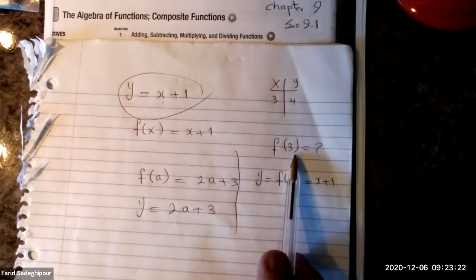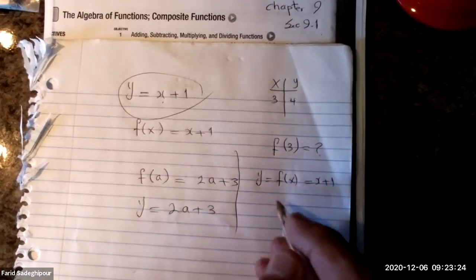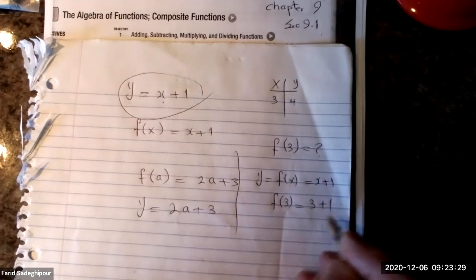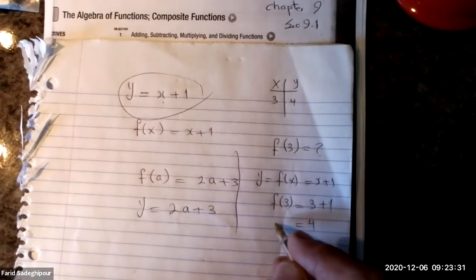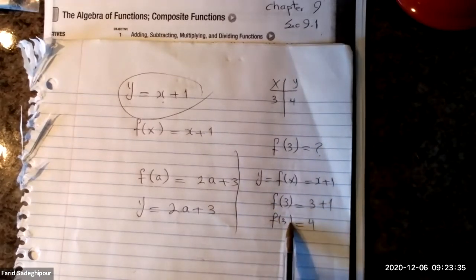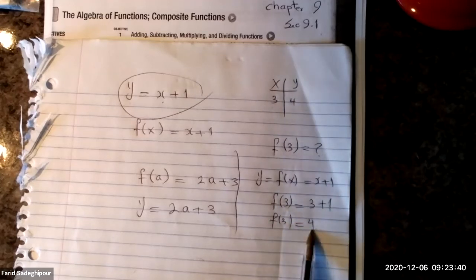F of 3 basically means when x is 3, what is the value of y? Okay, so f of 3 equal 4. So remember, f of 3 is y, which means y equal to 4.